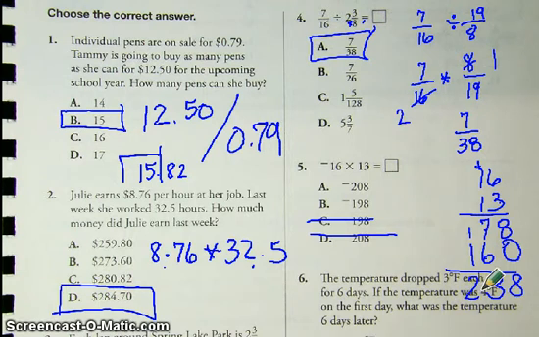And I messed up at first: 3 times 6 is 18, not 48. So 208 is what I'm looking for. So the correct answer there is negative 208.